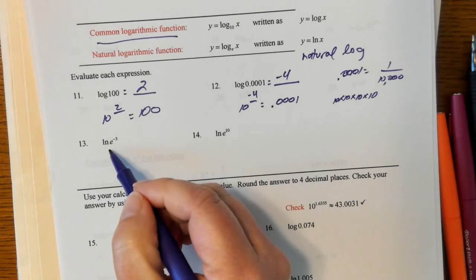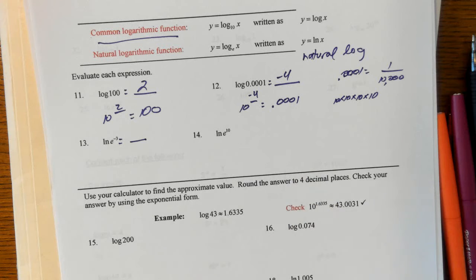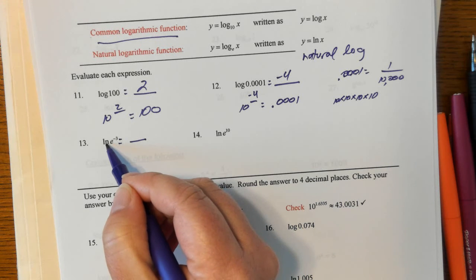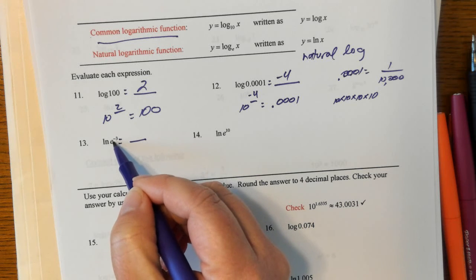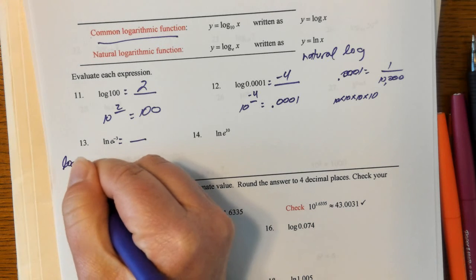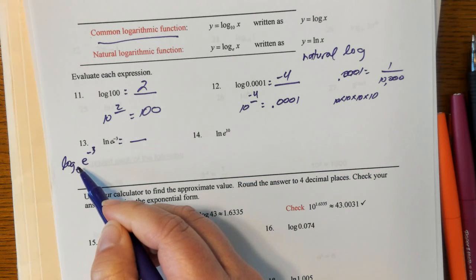All right, this one. Now, what the heck? What's going on here? Well, it just says ln. We know that means log base e, okay? So even though there's another e right here, this really is saying log base e of e to the negative 3. That's really what this is saying, okay?